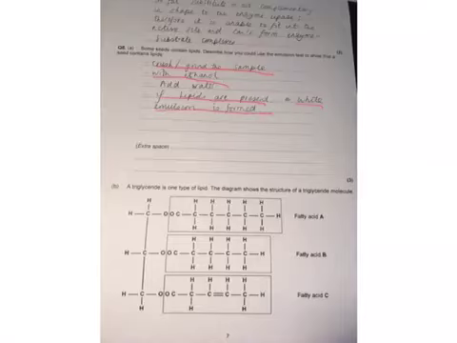Now, interestingly, in the previous question about the emulsion test, it wouldn't accept cloudy. It would accept milky, but it wouldn't accept cloudy. This question, though, does actually say it will accept cloudy. So just be careful, because certain marking points or certain buzzwords go in and out of fashion. Stick to the fact, stick to it's a white precipitate or it's a white emulsion formed.